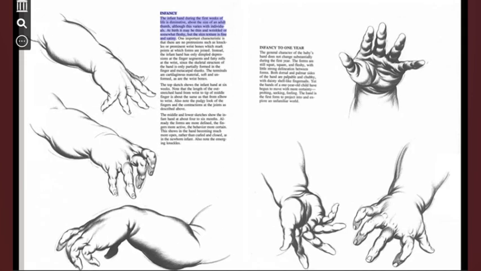Infancy. The infant hand during the first weeks of life is diminutive, about the size of an adult thumb, although this varies with individuals. At birth it may be thin and wrinkled or somewhat fleshy, but the skin texture is fine and satiny. One important characteristic is that there are no protrusions such as knuckles or prominent wrist bones, which mark points at which forms are joined. Instead, the infant hand has only dimpled depressions at the finger segments and fatty rolls at the wrist, since the skeletal structure of the hand is only partially formed in the finger and metacarpal shanks. The terminals are cartilaginous material, soft and unformed, as are the wrist bones.